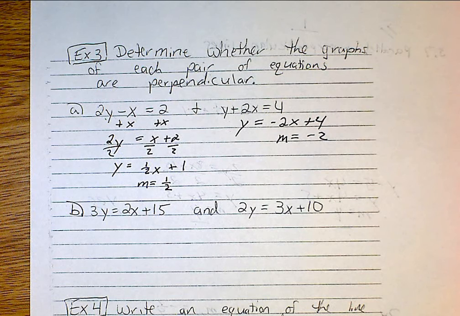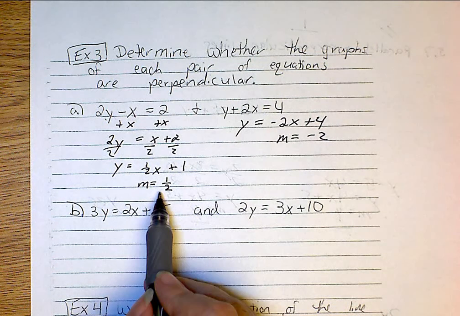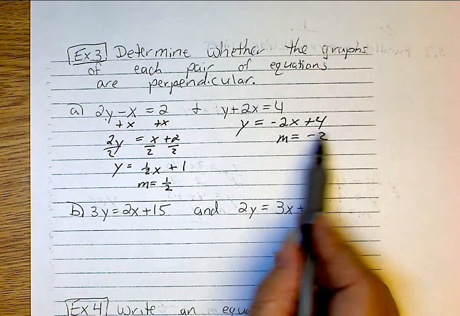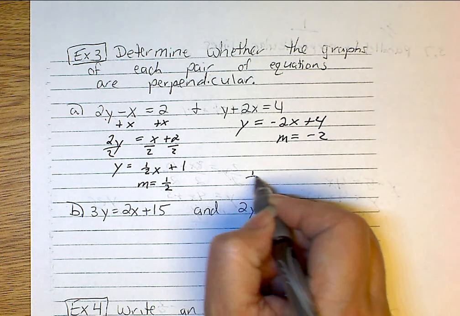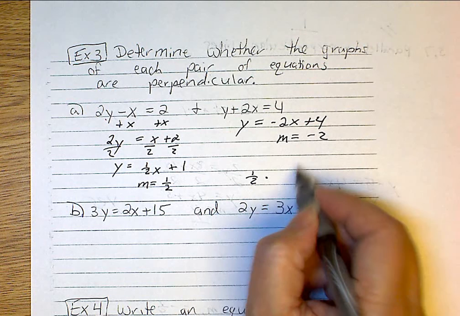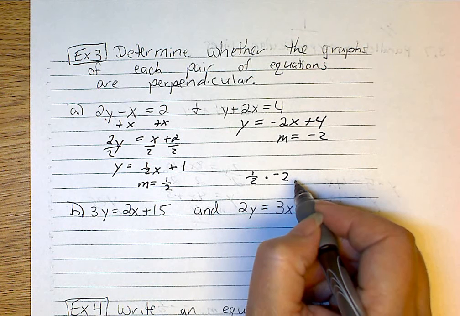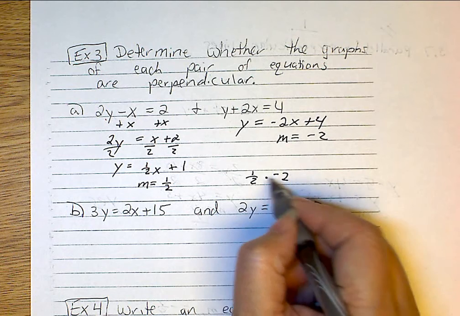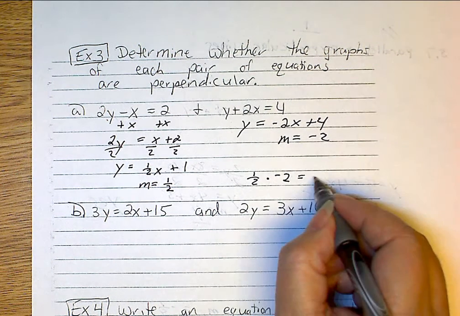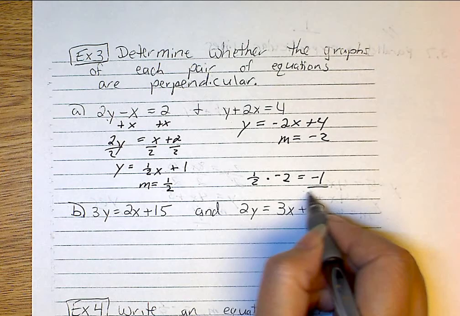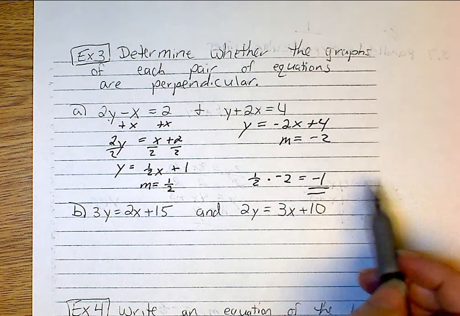If they are perpendicular, what does it say to do? Opposite, and... yeah. Also, you can always multiply them together. When you multiply the two, what should we get if it's going to be perpendicular? Negative 1. So you take 1/2 times negative 2. You have 1/2 times negative 2, which is negative 1. So since it equals negative 1, it is perpendicular.